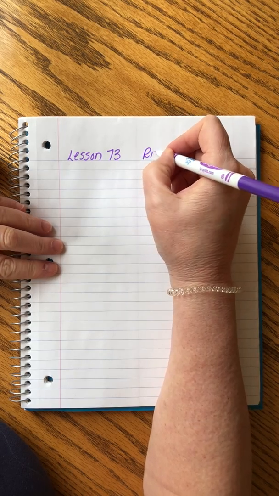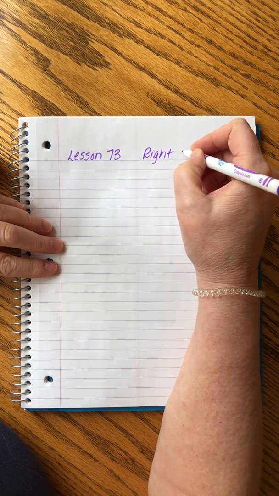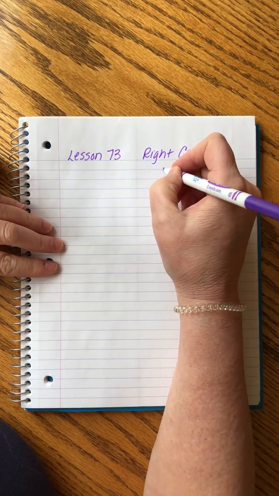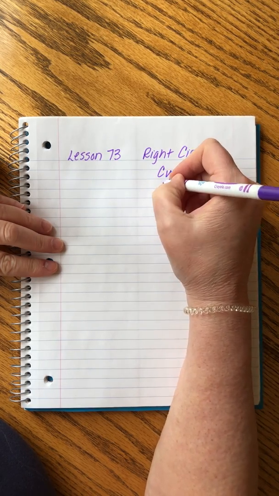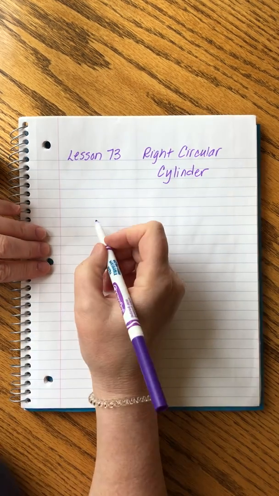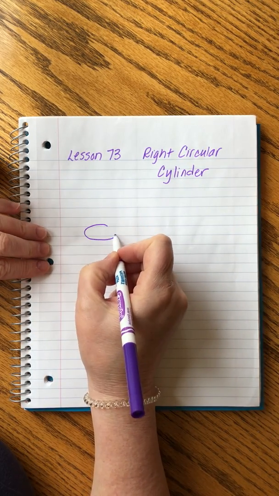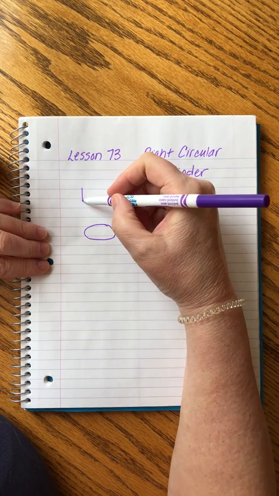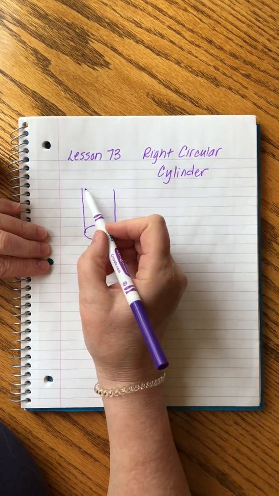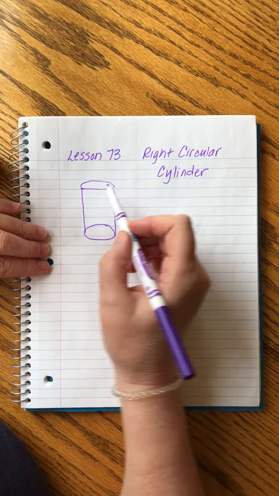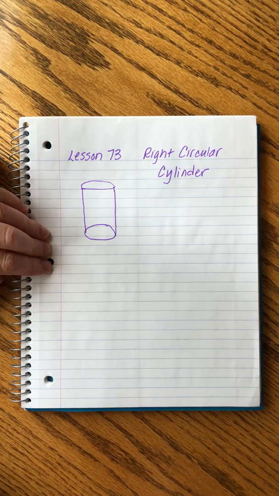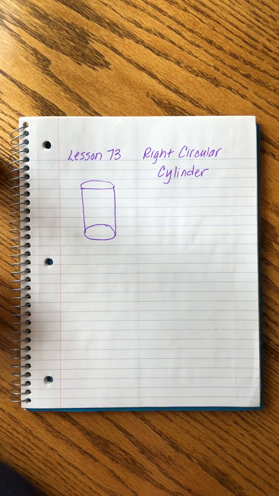The topic is right circular cylinders. A cylinder is a three-dimensional object whose base is a circle. The sides are perfectly straight, or at a right angle. And this is best expressed in real life by one of those big cardboard containers of oatmeal.